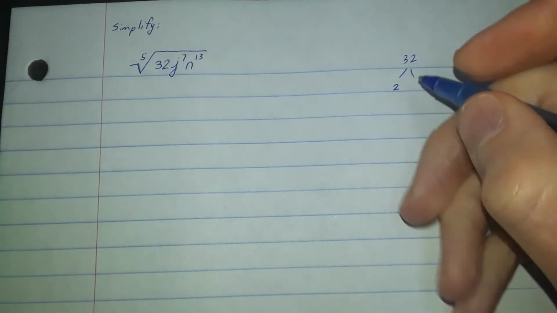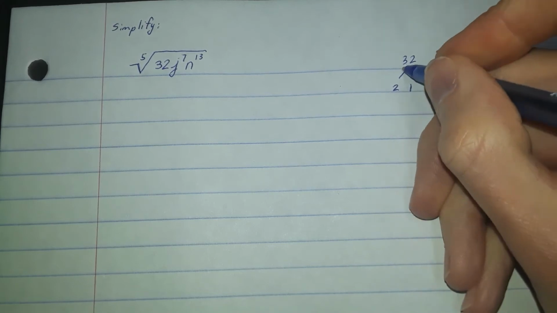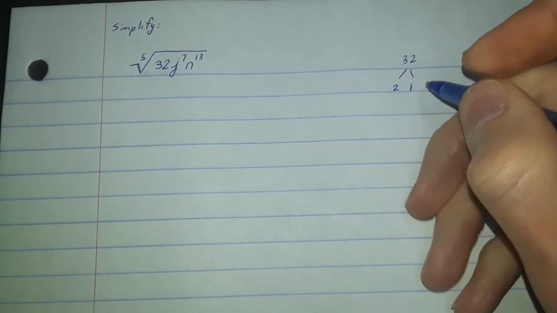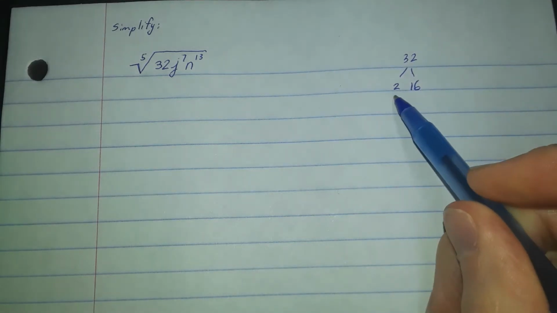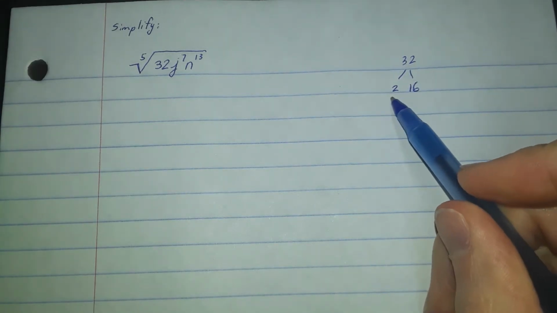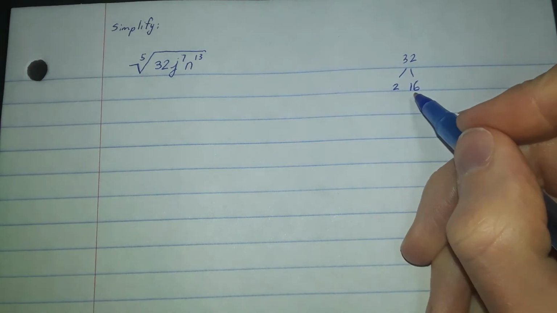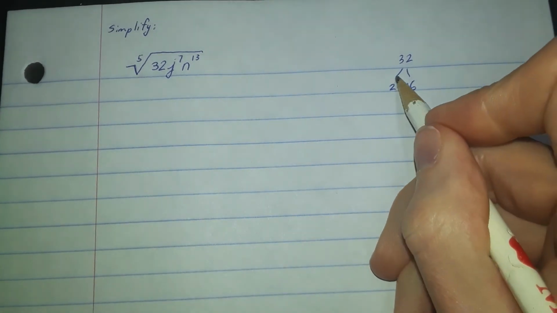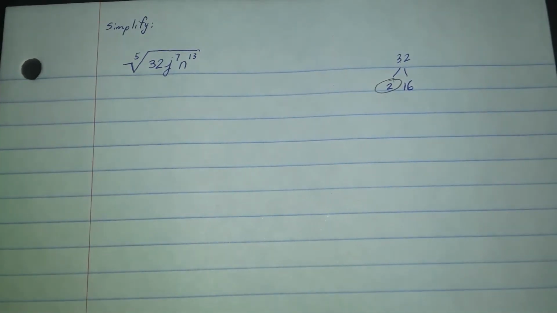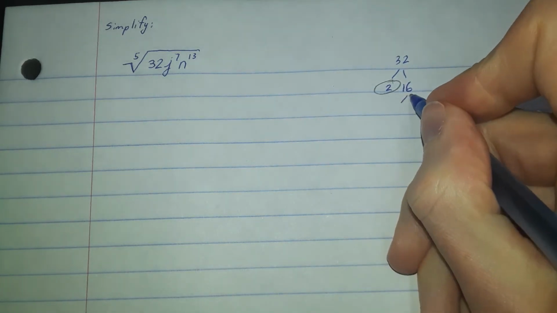2 divides into 3 one time, leaving a remainder of 1. We have 2 divides into 12 6 times, so I have 2 factors here. I have a 2 and a 16. 2 is prime, so we're done with that. That's one of the roots, or one of the prime factors. And we are going to continue.